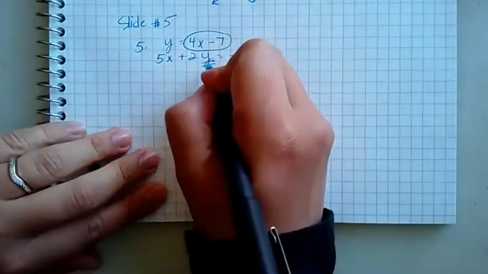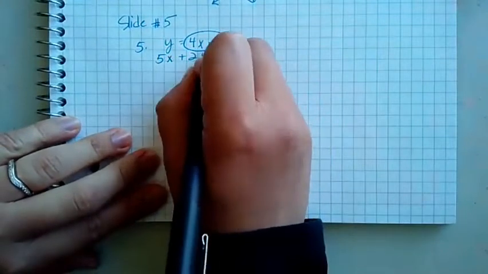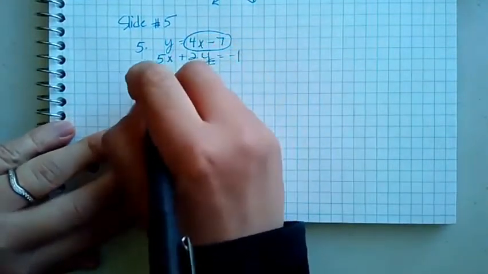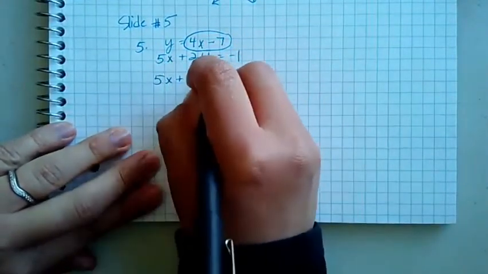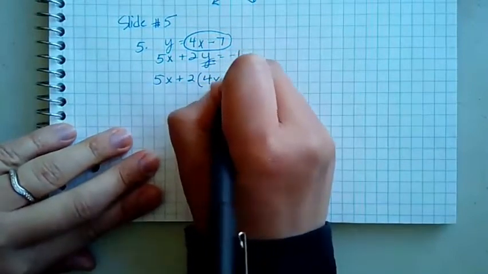Then I'm going to take this equation, and instead of writing y, I'm going to write all this because they're the same thing. So 5x plus 2, and now instead of y, I'm writing 4x minus 7.